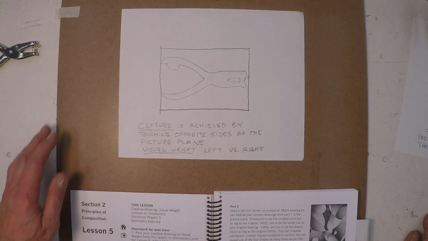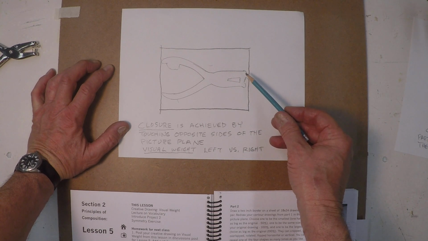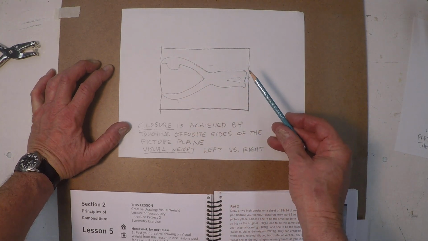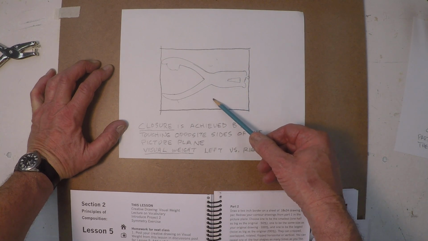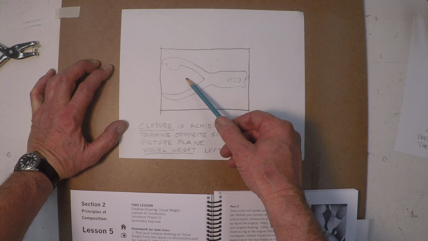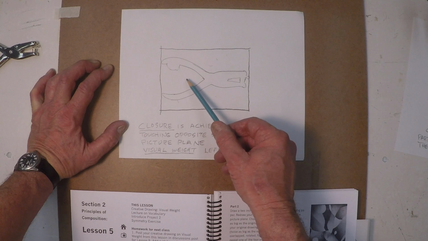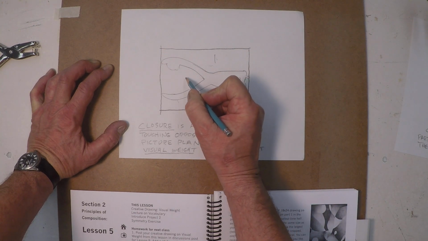Okay, now you have what you know is closure, and you have the object touching the opposite ends of the picture plane. You've now divided it into 2 negative shapes, or background or ground shapes, but in this case, because this one was split, you have 3 ground or negative shapes. 1, 2, 3.